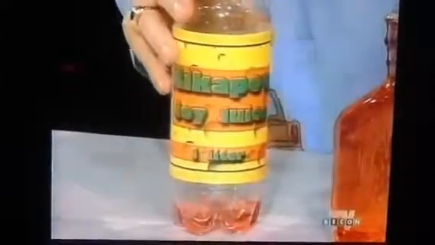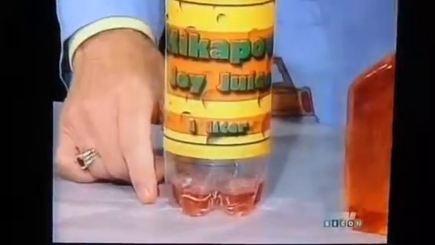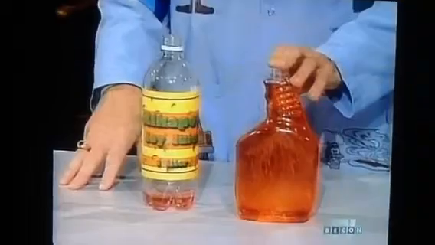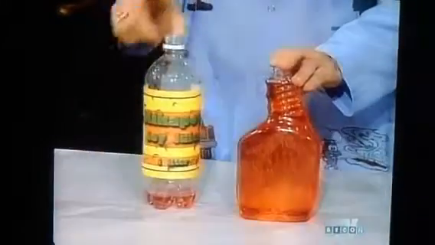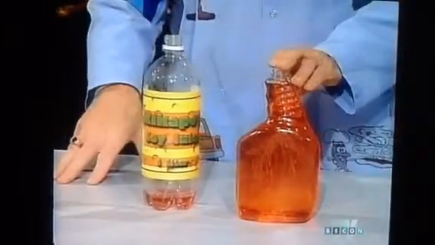And as you can see, I have a little bit left over in my 1 liter container. So, as you can see, the capacity of a liter is a little more than the capacity of a quart. The abbreviation for liter is capital L.